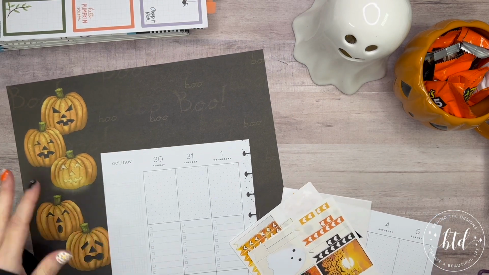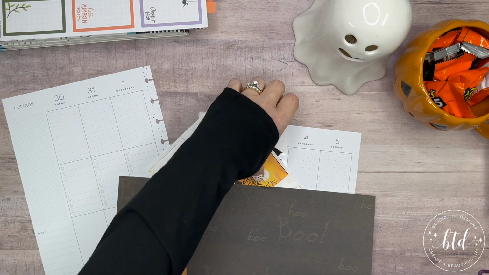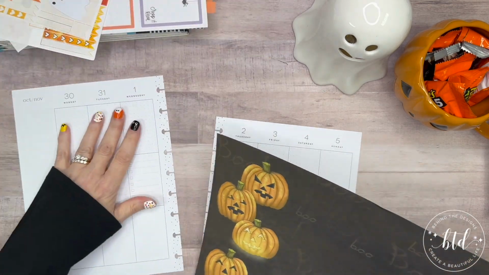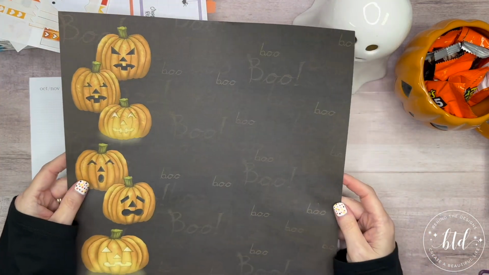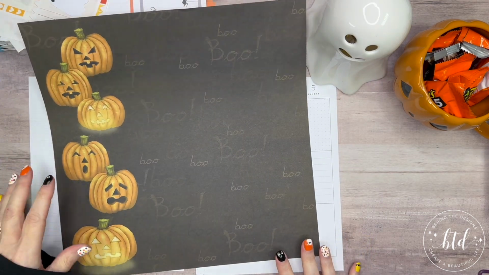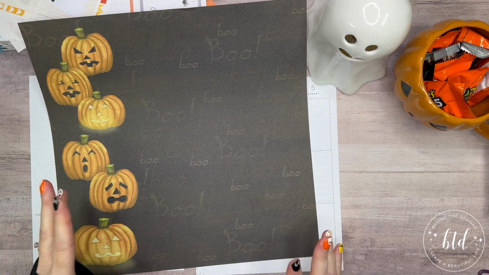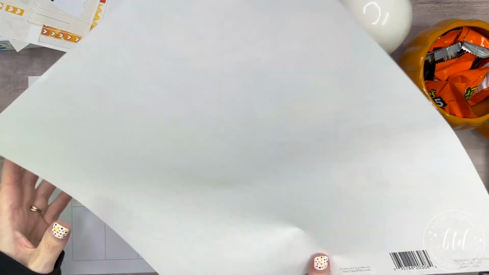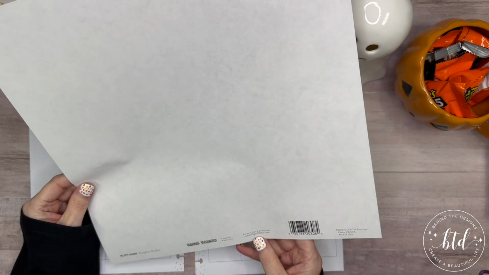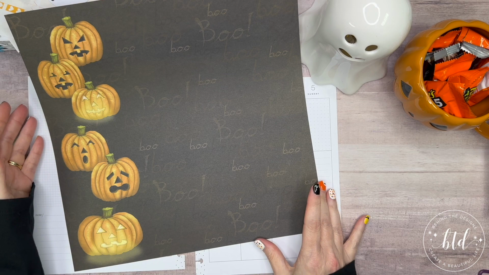Okay. So let me pull this out so you can see the scrap paper in its entirety. This paper kind of has a very good Halloween vibe. Let me see if I can get that all in there. It's a 12 by 12 scrapbook paper, and I believe I may have got this from Joann's.